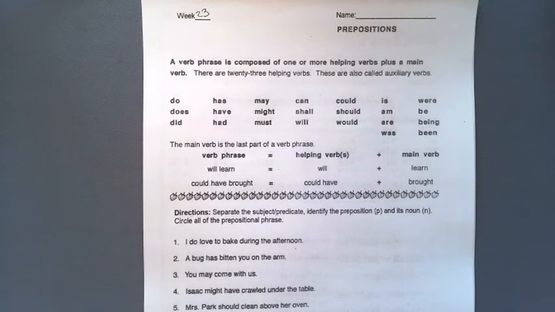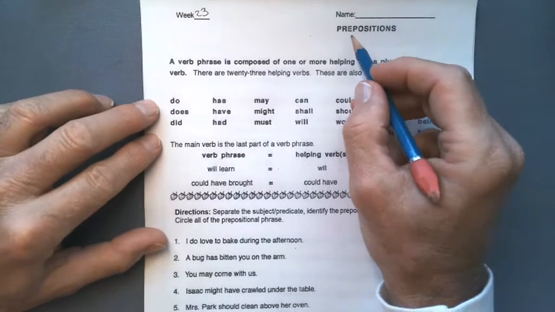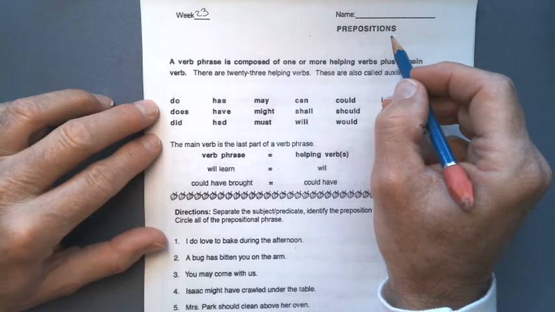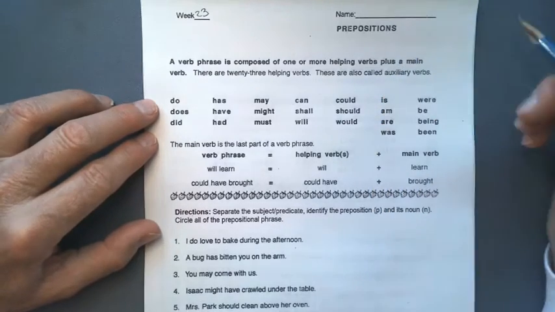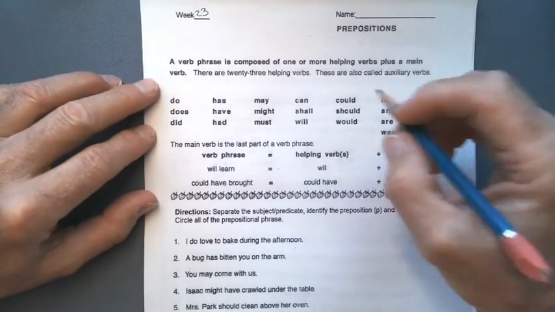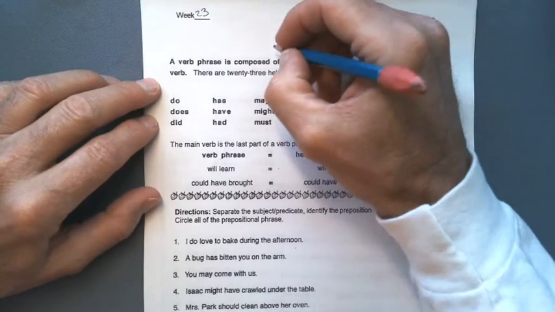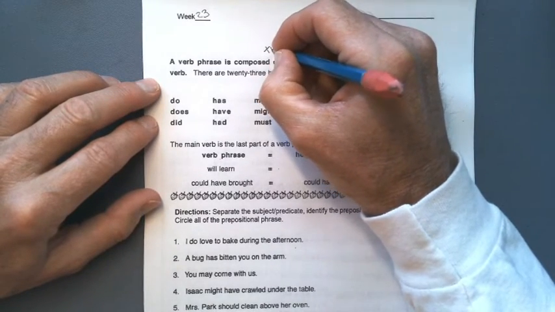So we're going to continue writing complete sentences by adding verb phrases. Now we know what prepositions are, so we've been adding those to our sentences. Now we're going to add a verb phrase, and a verb phrase changes the timing of when an action is going to occur.